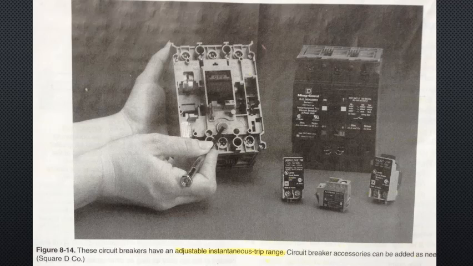There are two types of circuit breakers. The instantaneous trip circuit breaker. As its name indicates, this circuit breaker opens the circuit instantly when its interrupting rating is reached. It serves the same purpose as a non-delay current limiting fuse. See figure 8-14 shown on the screen.